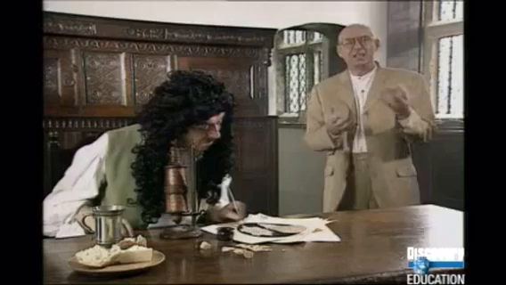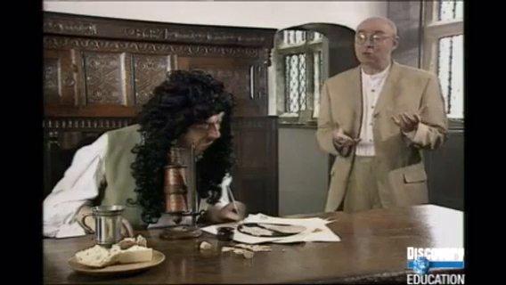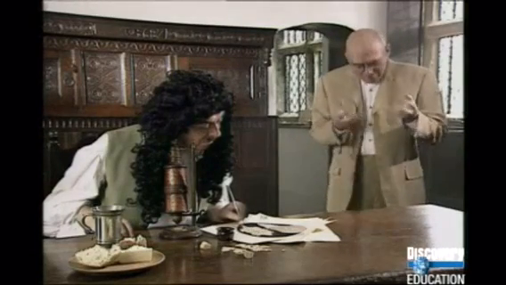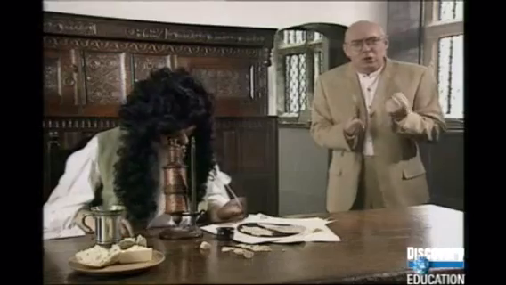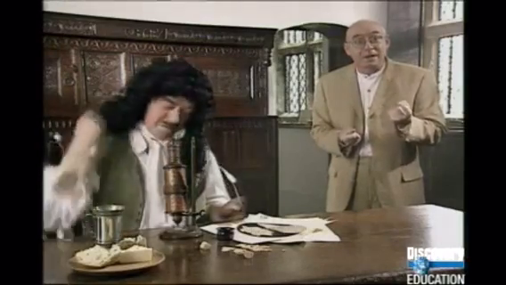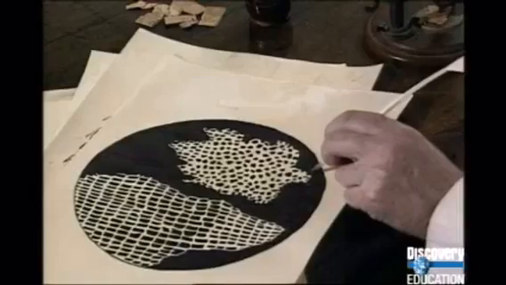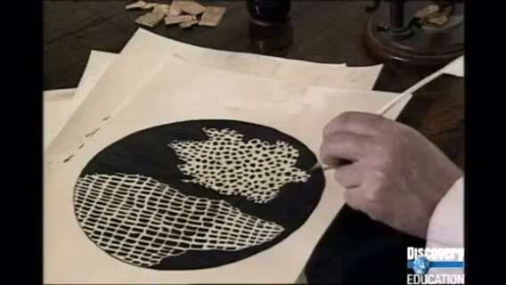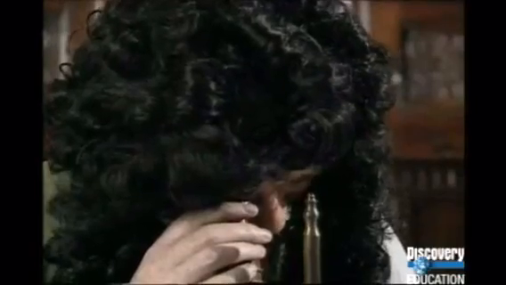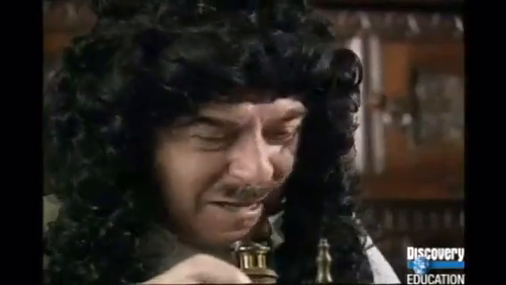This is Robert Hooke. It's 1665, and microscopes have only just been invented. For the first time, scientists were able to look at things too small to be seen by the naked eye, and Robert Hooke was fascinated by what he saw. Oh, this piece of cork seems to be made up of tiny compartments, like lots of little rooms all fitted together.